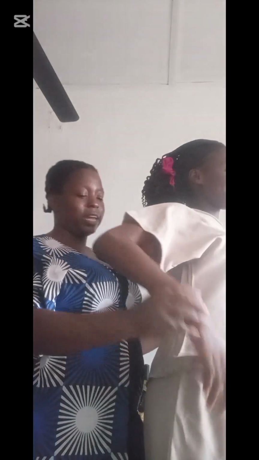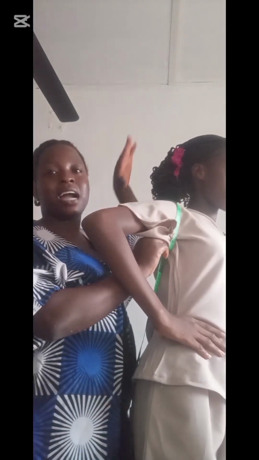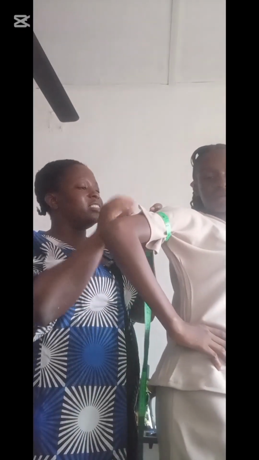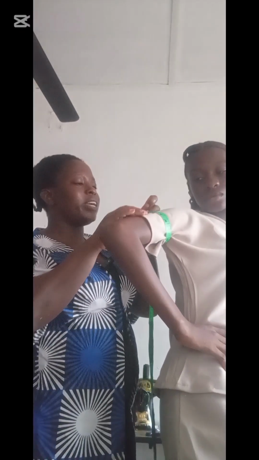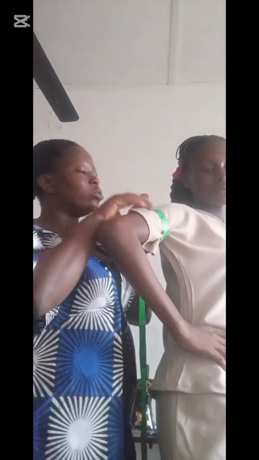Then take the armhole measurement. Ask your client to put her hand on her waist and place your tape on the shoulder. Make sure it's not too tight and not too loose, for ease, so that the person can raise her hand up. Then the next thing is the bicep. Make sure it's not too loose, because when we are drafting the basic sleeve, we will normally add ease to it also.